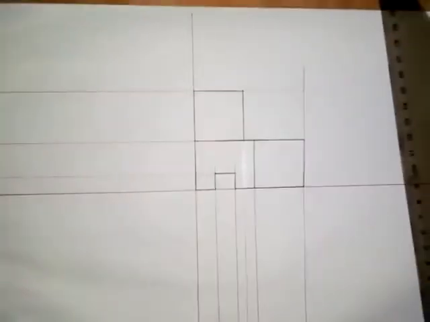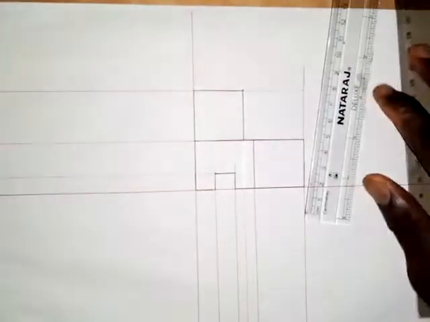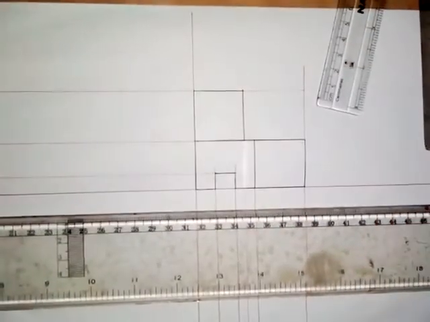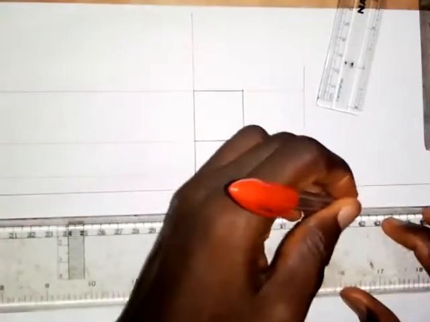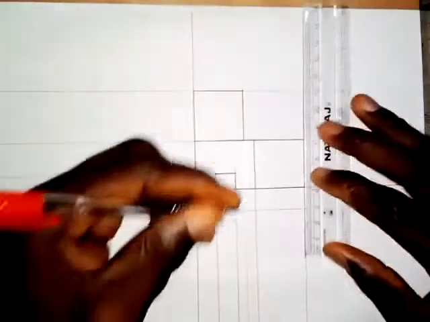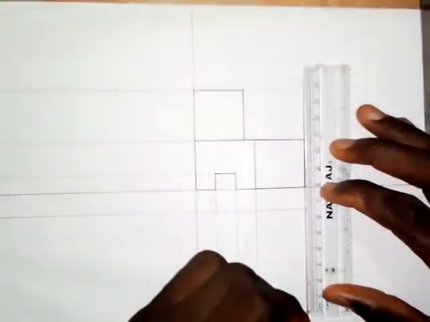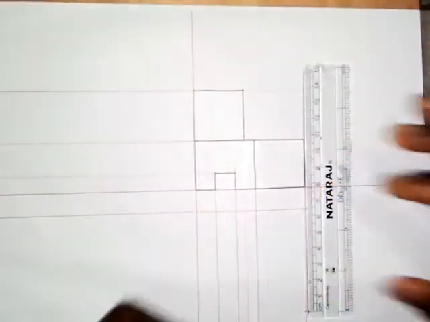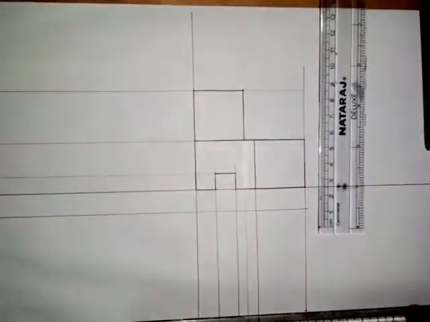So what I will do is this. I will come to this side and leave a space here, like this. Then draw a horizontal line. Take a measurement of 64 millimeters down, and draw a horizontal line from here to this side.